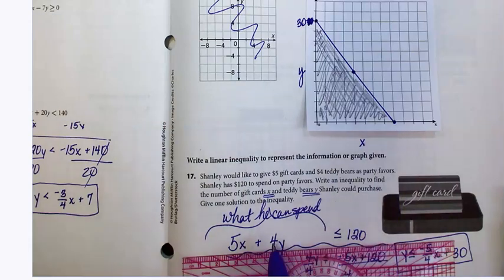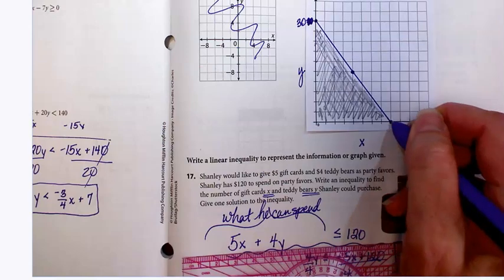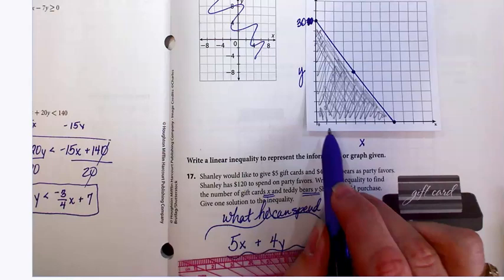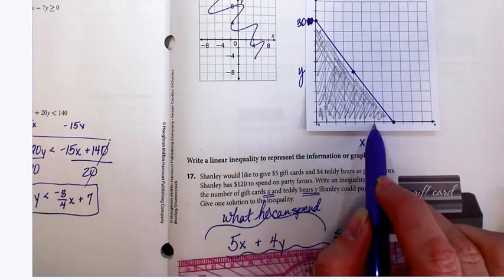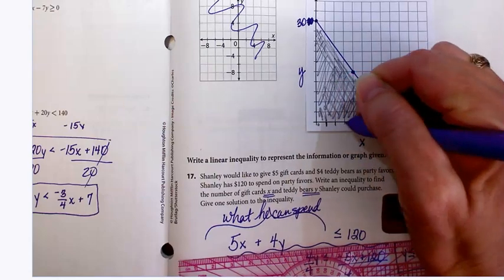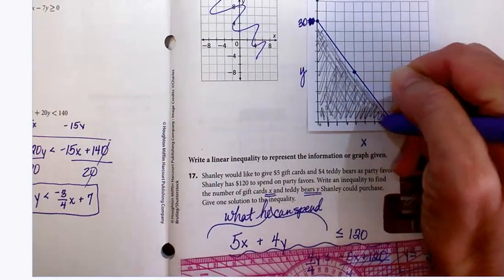So all of this becomes 0, and I have 5x is less than or equal to 120. Well, when I say 120 divided by 5, I get 24. So this point represents 24 comma 0. So 1, 2, 3, 4, 5, 6, 7, 8. 24 divided by 8, yeah, so I'm going by 3s down here as well, okay?